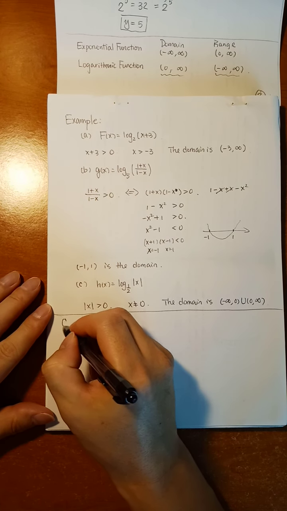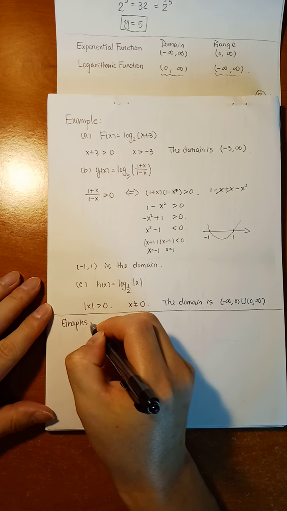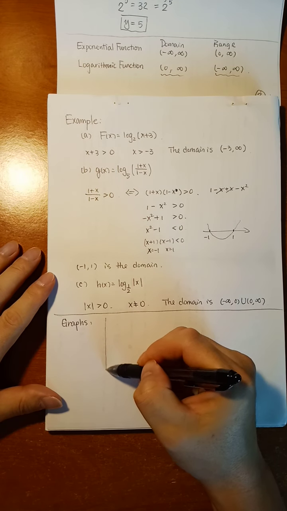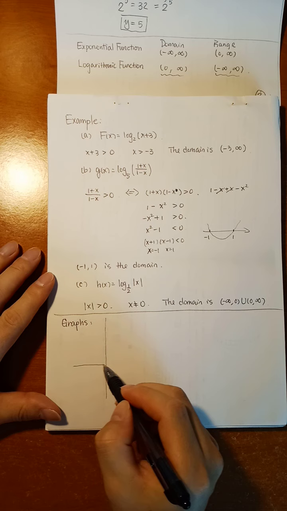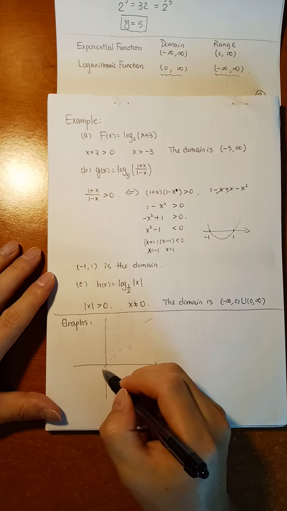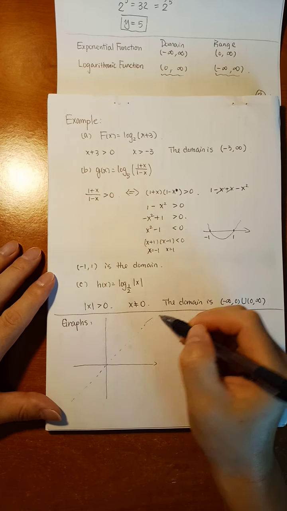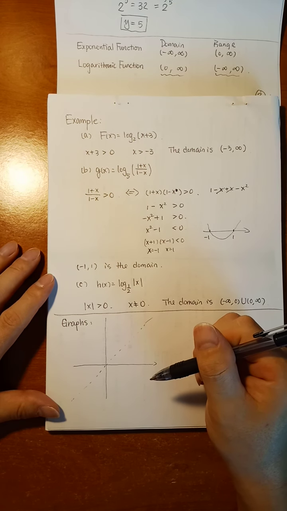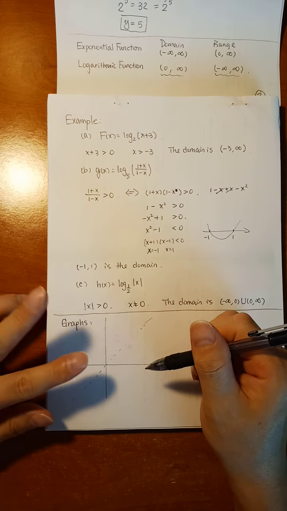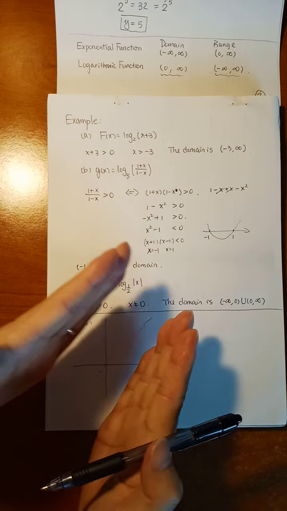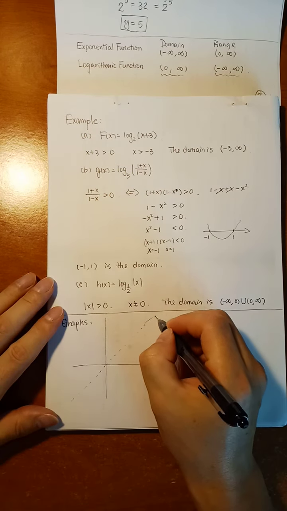Now let's see the graphs. We know the logarithmic function is the inverse of an exponential function. And if you have a pair of inverse functions, their graphs are symmetric about the line y equal to x. So we first sketch the line y equal to x.